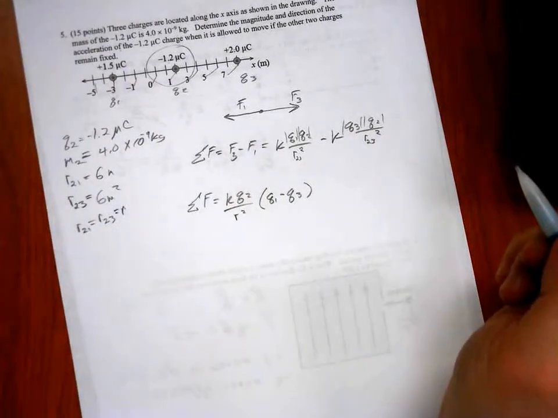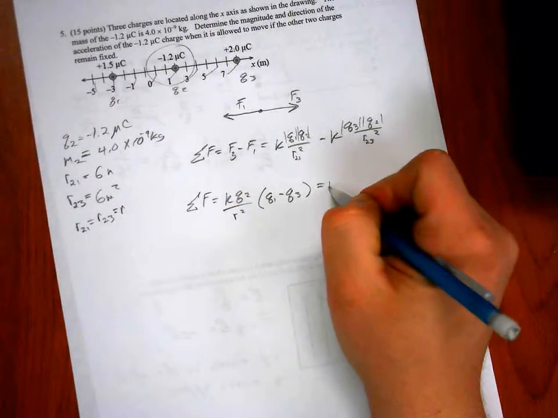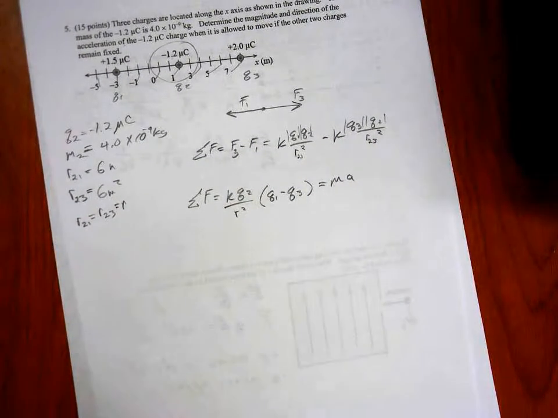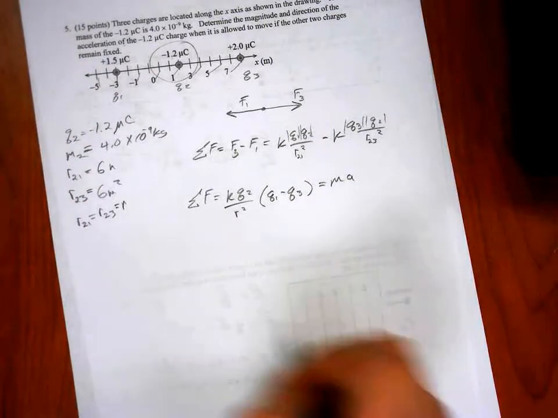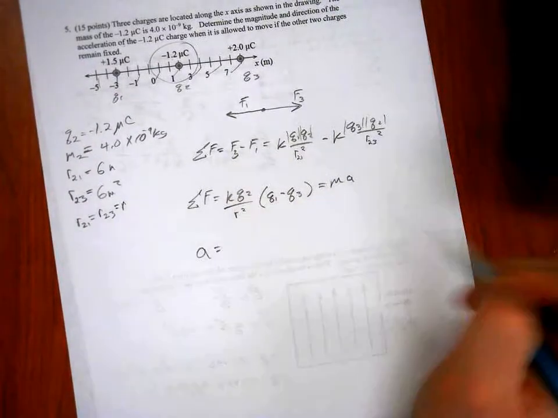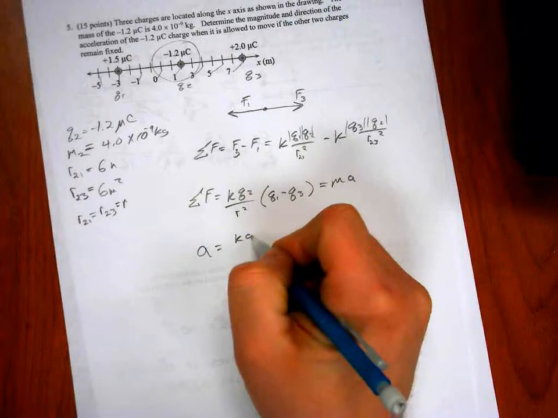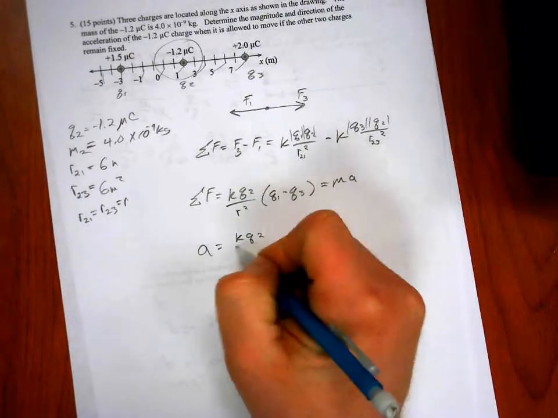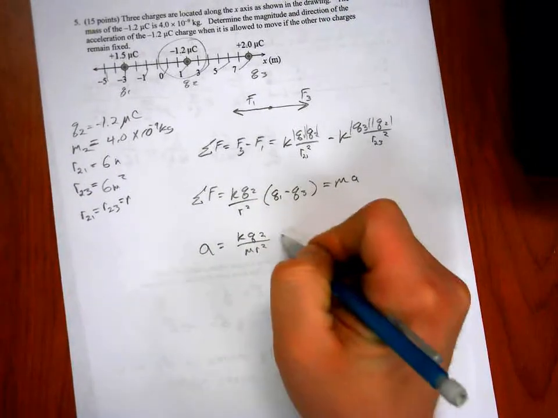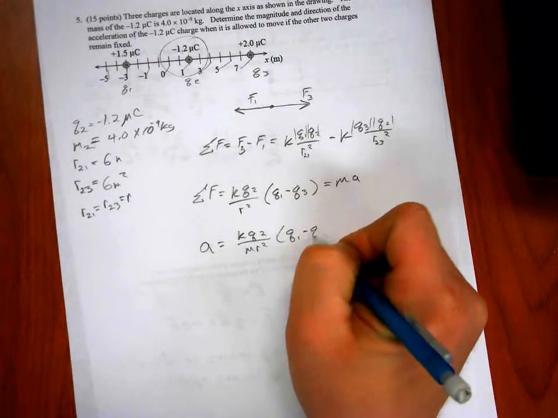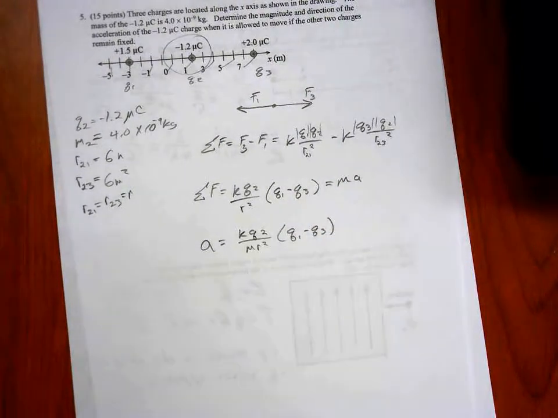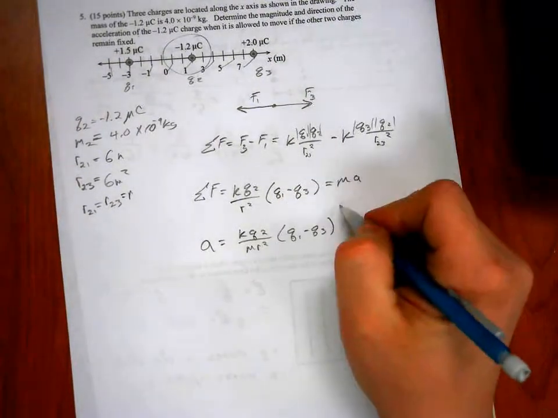Now, what is the net force equal to? Well, that is equal to mass times acceleration. So then the acceleration, I'm not going to calculate all this out, but k Q2 over m R squared times Q1 minus Q3. And these are all absolute values.